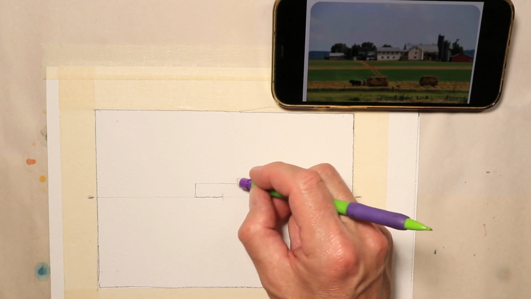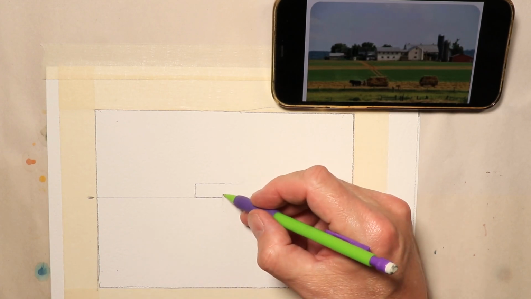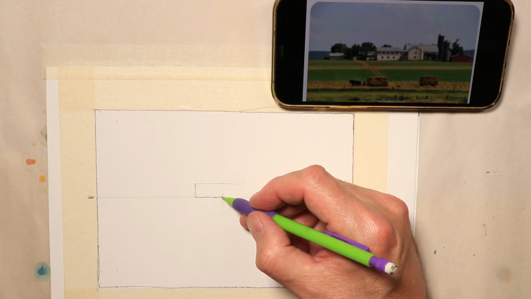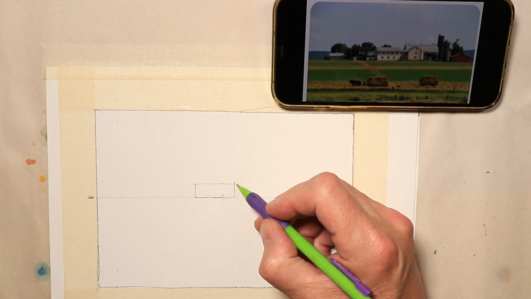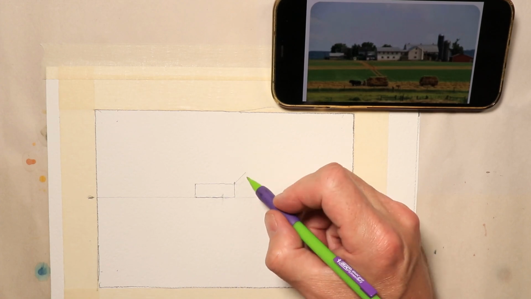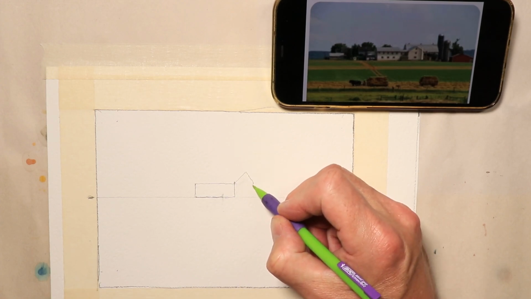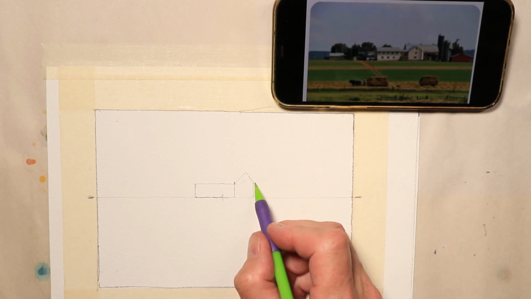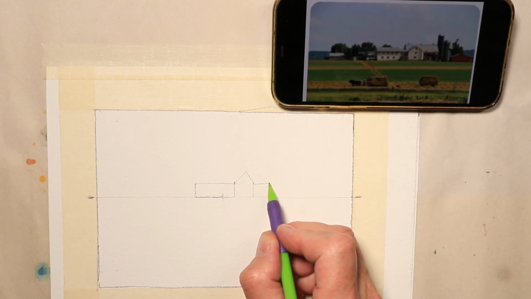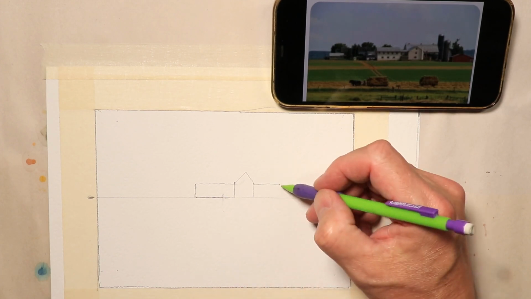And then there's this section here. Then we go over here like so.